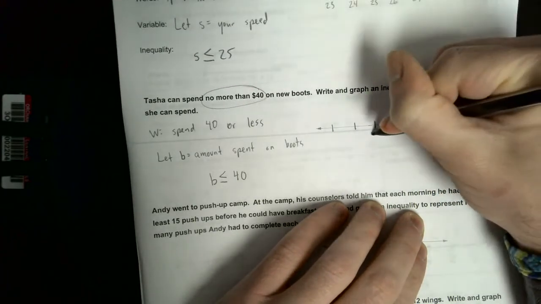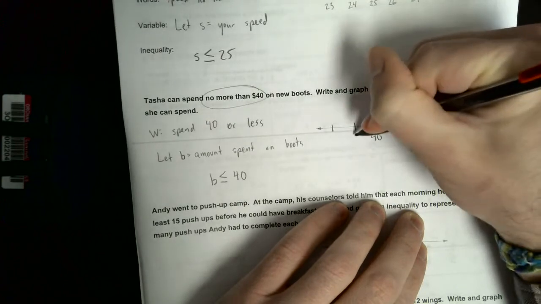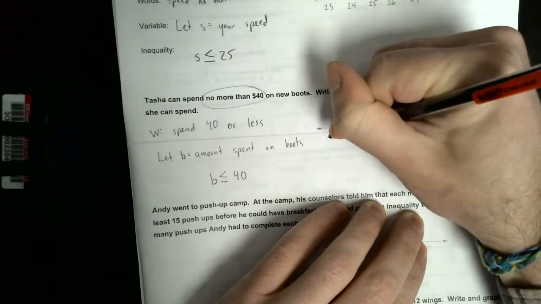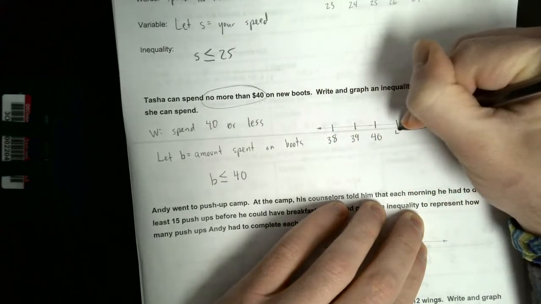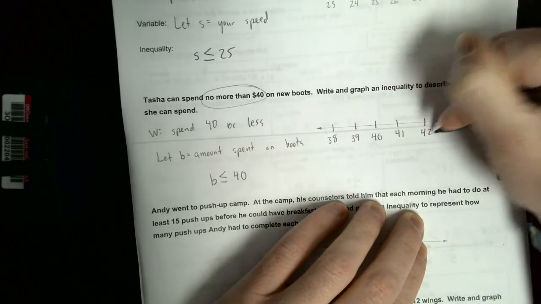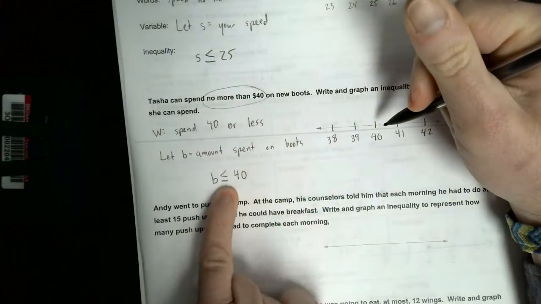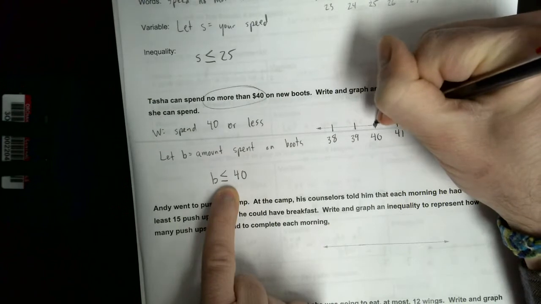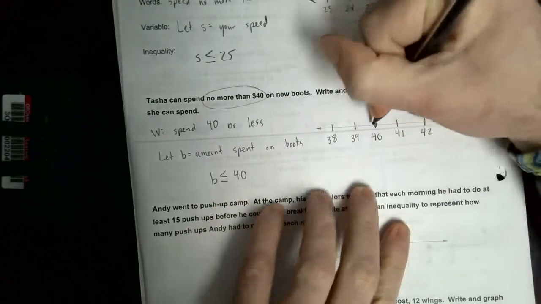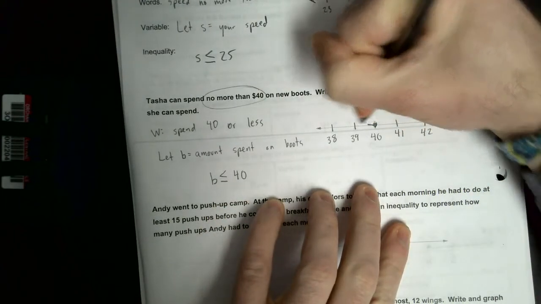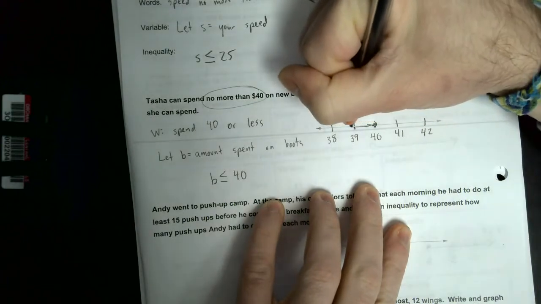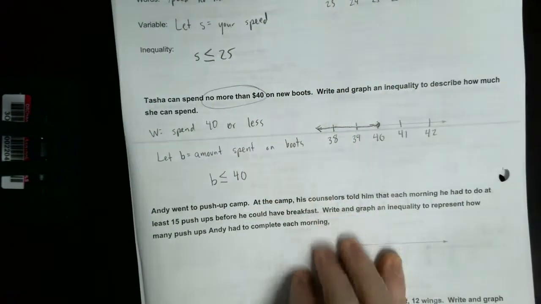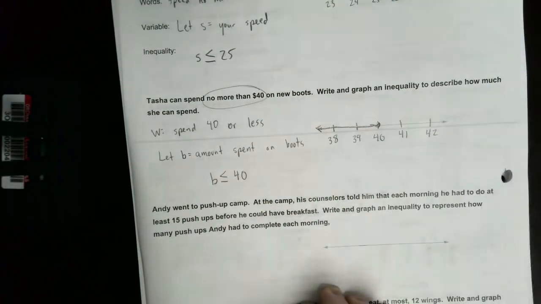We'll put 40 in the middle, which is the limit for her boot spending amount. She can't spend 41. She can't spend 42, but she can spend 40. Because we have the less than or equal to symbol, I know we're going to use the closed dot. Less than or equal means we're going to have our line go to the numbers less than 40 or equal. So she can spend $39. She can spend $38. She just can't spend anything above 40. I feel good about that one.